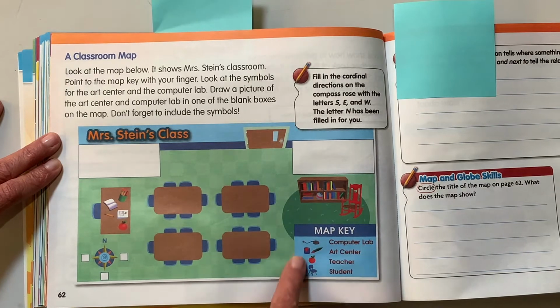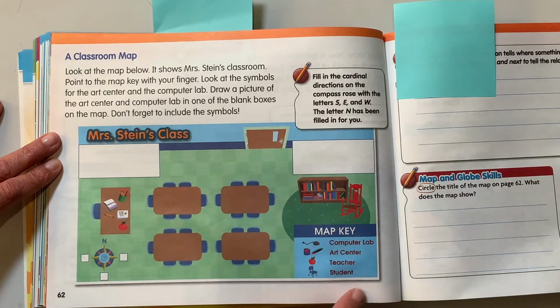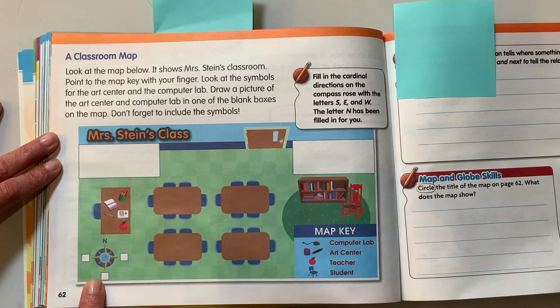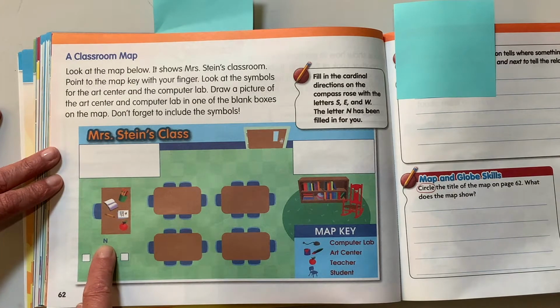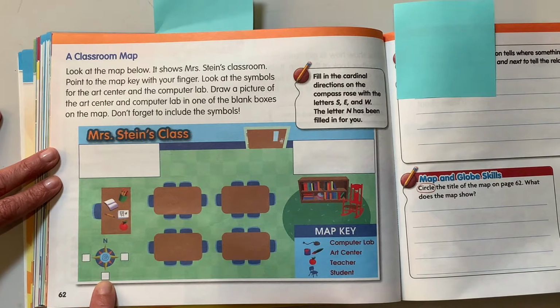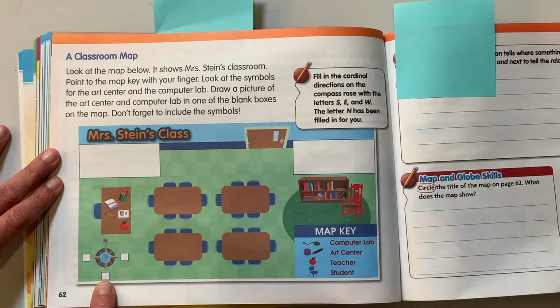I see the map key in the corner. The map key helps us find things in the map. Notice over here, this is called a compass rose. This tells you the directions. In a compass rose, we have N for north. Does anyone know what's opposite of north? South. Map makers use the first letter of the word to put that in the compass rose.